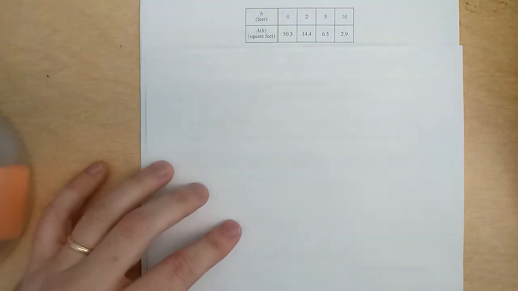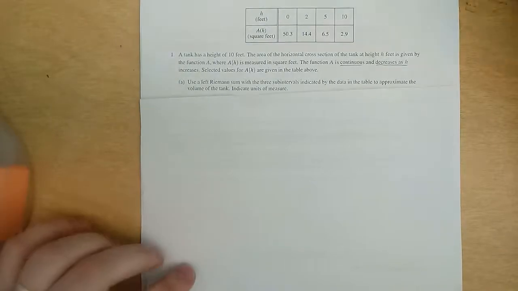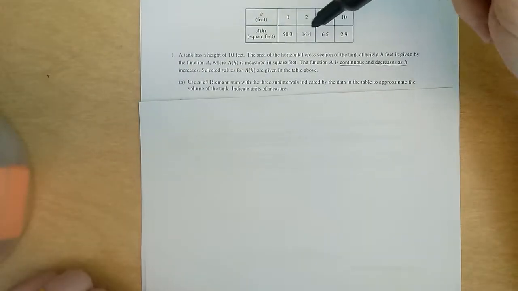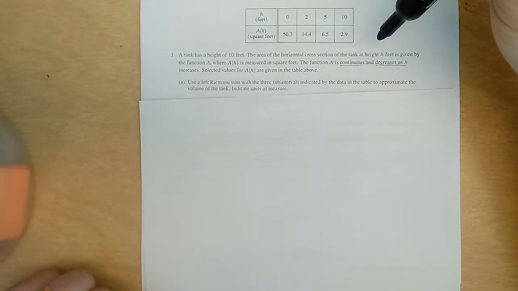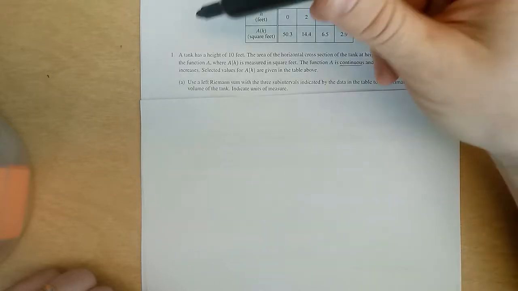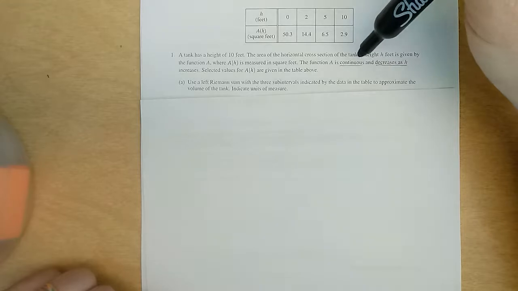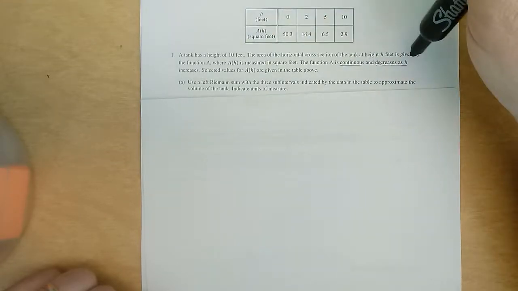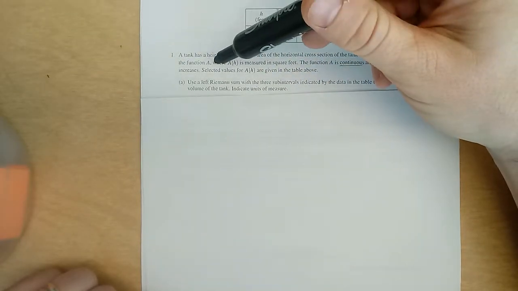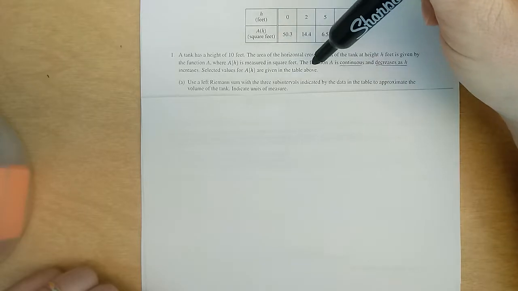So we're given this nice little table, and then I see a tank has a height of 10 feet. The area of the horizontal cross section of the tank at height h is given by the function A, where A of h is measured in square feet. The function A is continuous and decreases as h increases. Selected values for A of h are given in the table above.